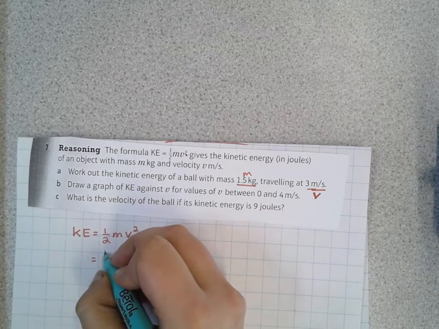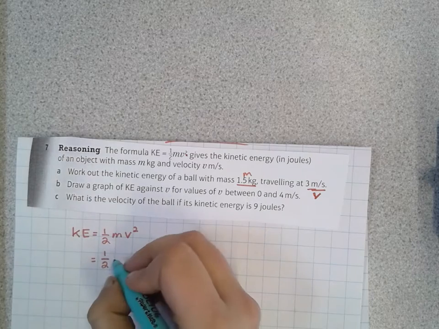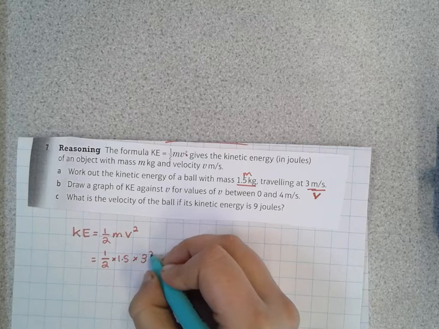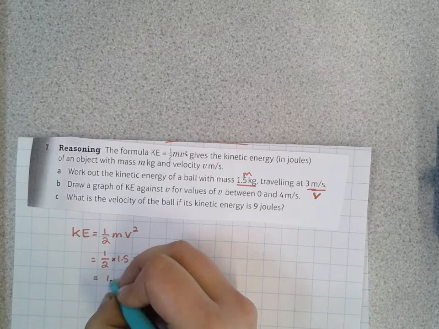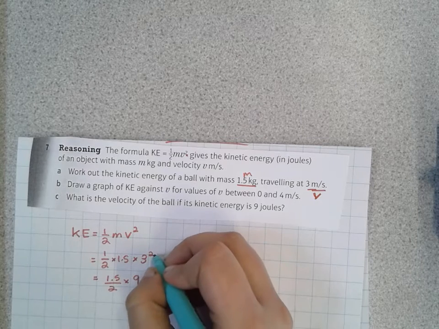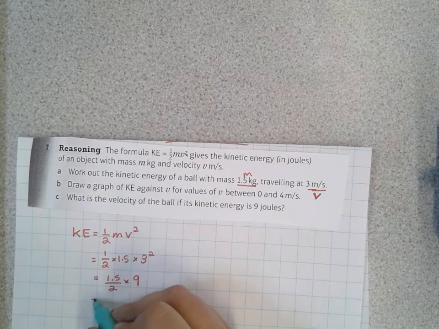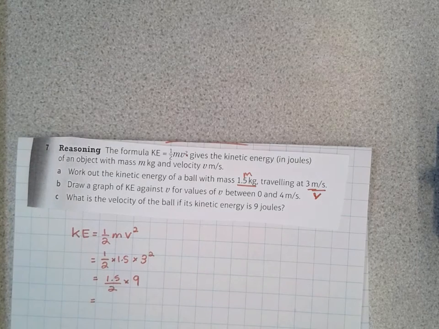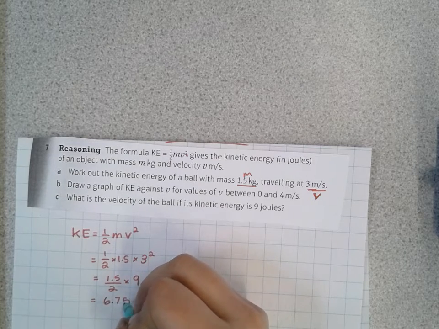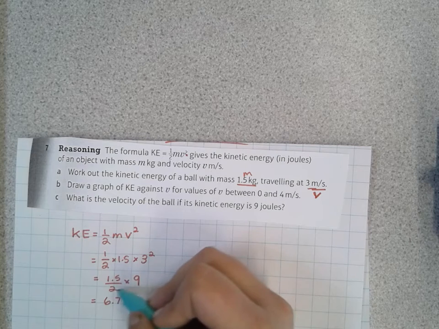So we have kinetic energy equals 1/2 times 1.5 times 3 squared. So that's the same thing as saying 1.5 over 2 times 9. 3 squared is going to give you 9. So I'm going to do that on the calculator. 1/2 times 1.5 times 9. That's going to give me 6.75 here.